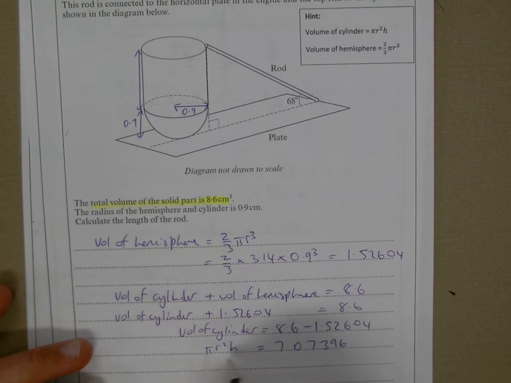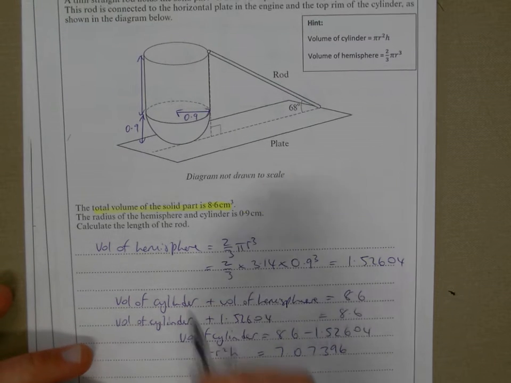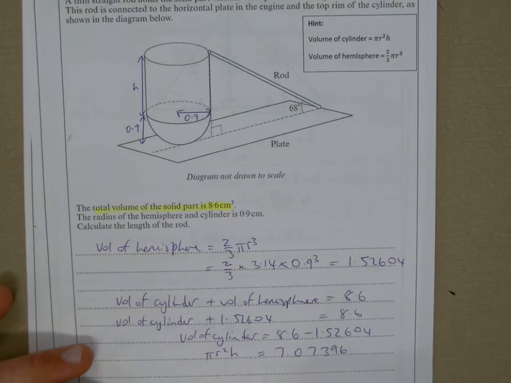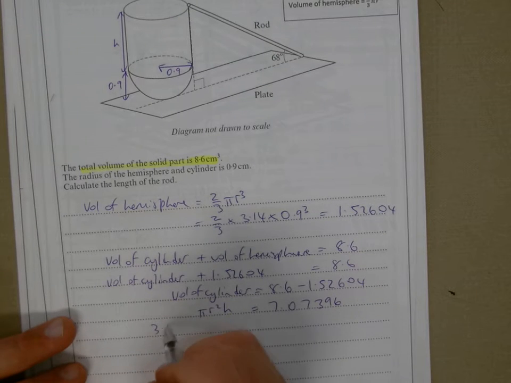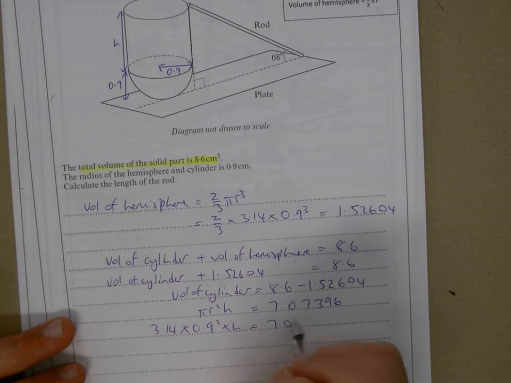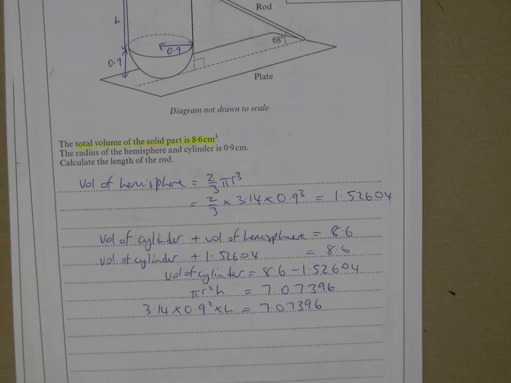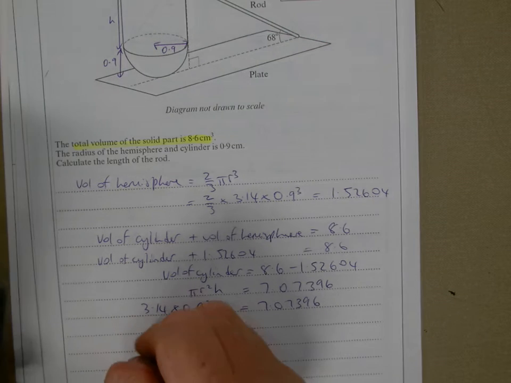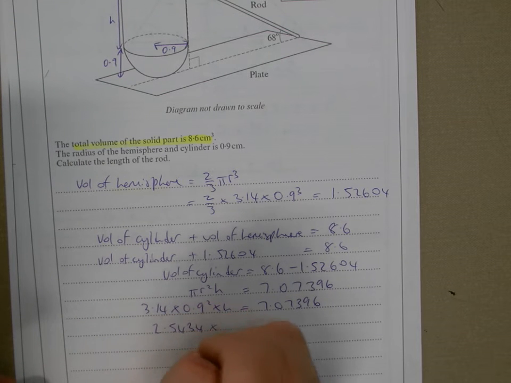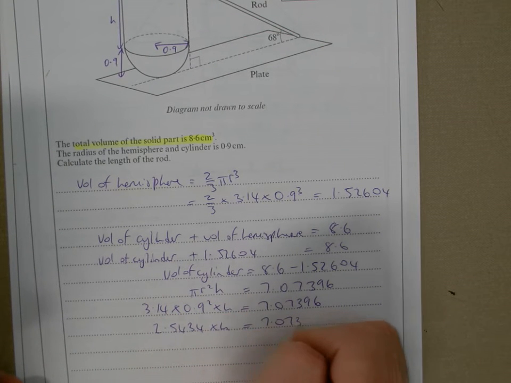So now I could work backwards to work out what that height of the cylinder is. So 3.14 times 0.9 squared times h is that. Then you work out 3.14 times 0.9 squared, and we get 2.5434 times h is that.